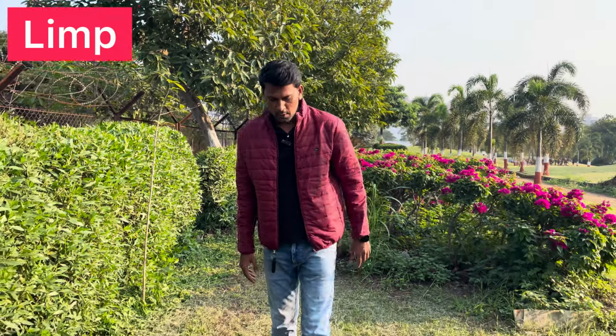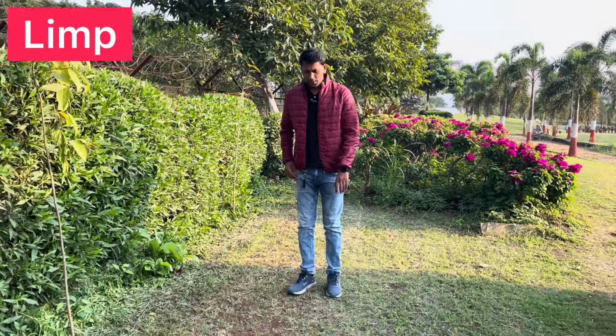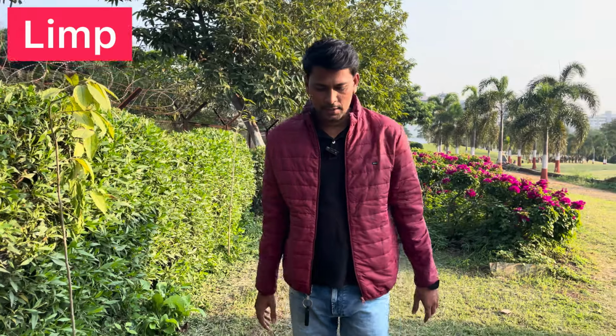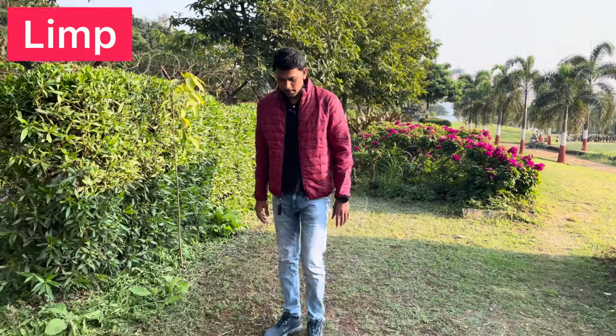The next verb is limp. Limp means to walk slowly with difficulty because of an injured or painful leg or foot. So you walk like this. So I am limping now. Limp means you are not able to walk properly because of having an injured or painful leg or foot. I remember once I twisted my ankle, which caused me to limp for a few days. So limp means you are not able to walk properly. You walk slowly with difficulty, just like this. So you have difficulty walking.